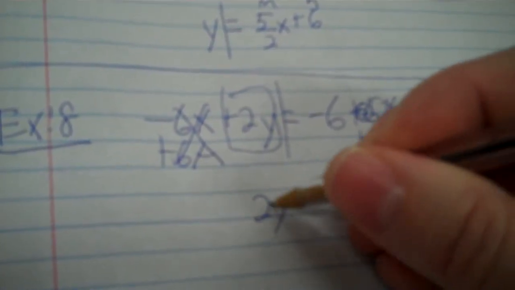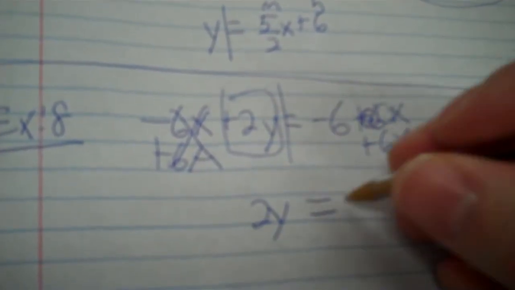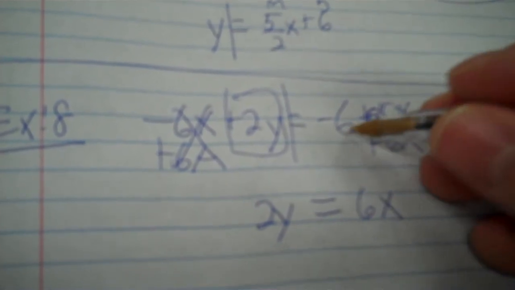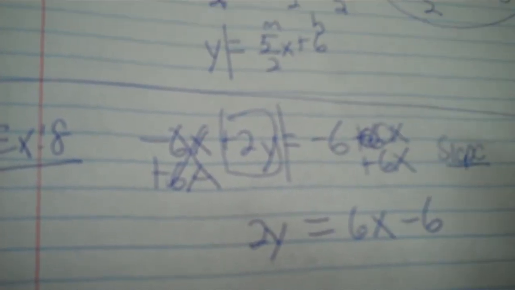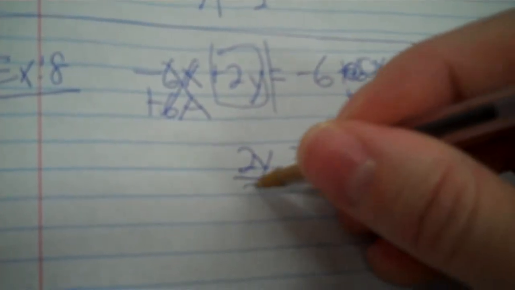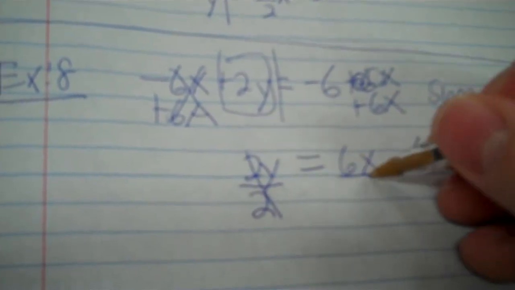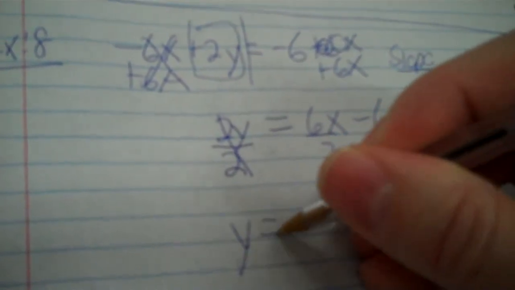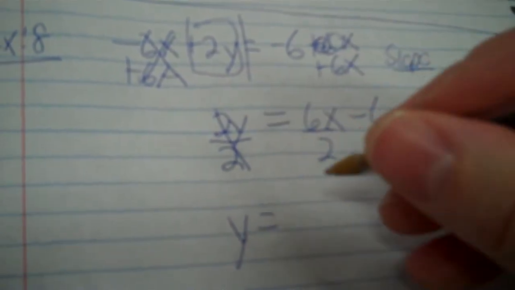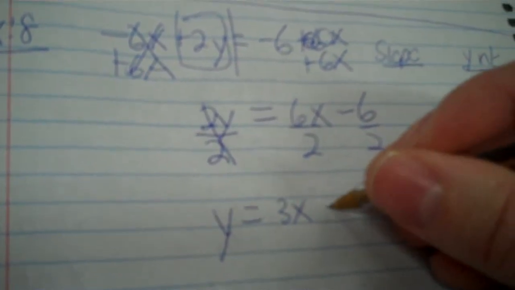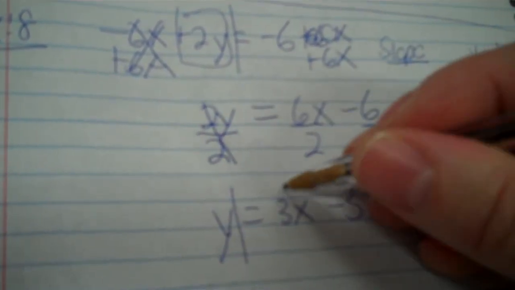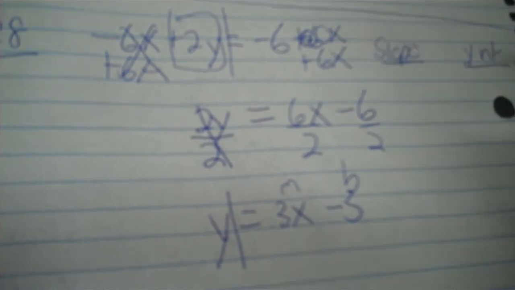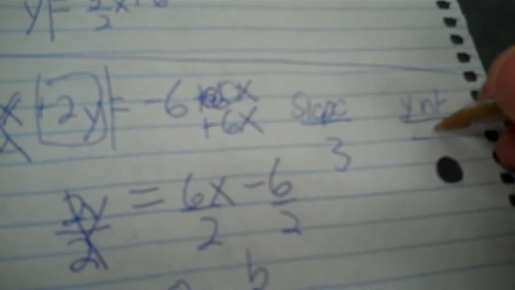So we have 2y. 0x plus 6x is 6x, and then minus 6 because it's a negative 6. And I go ahead and the opposite of times 2 is divide by 2. I divide these by 2 separately. So 6 divided by 2 is 3, so we're going to have 3x minus 3. So the slope is 3. Y-intercept's negative 3.